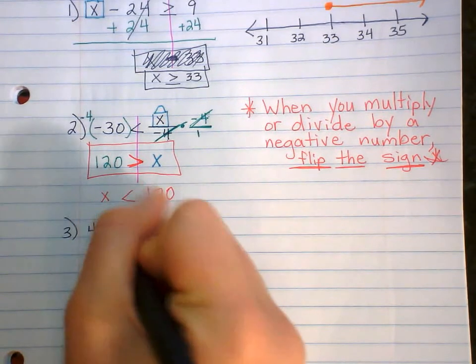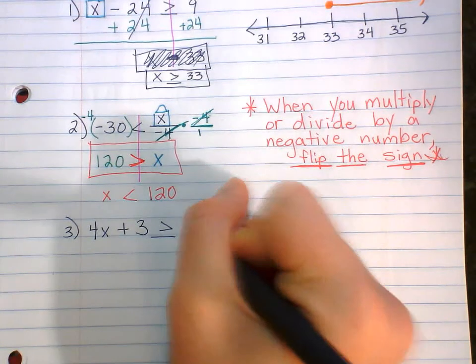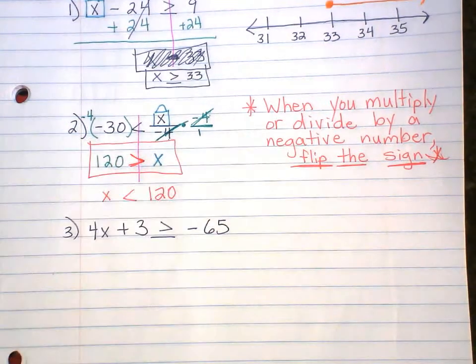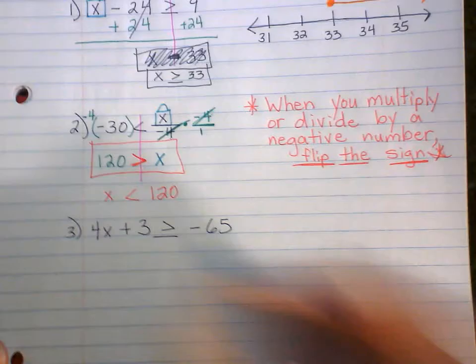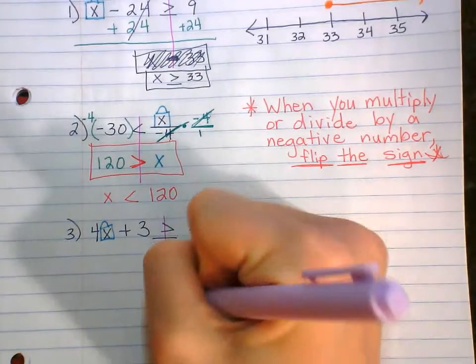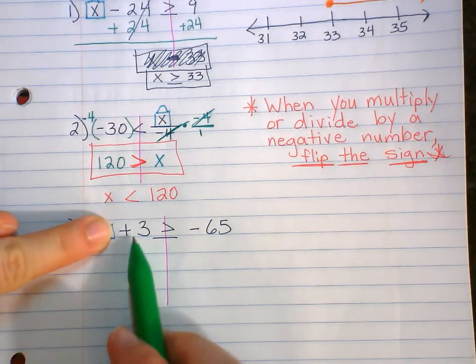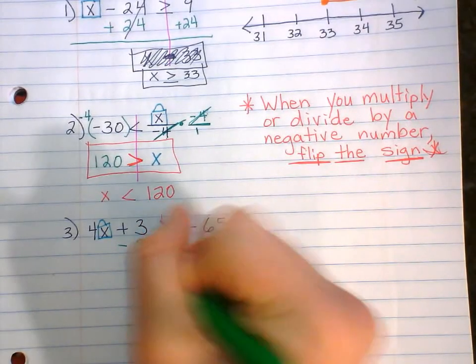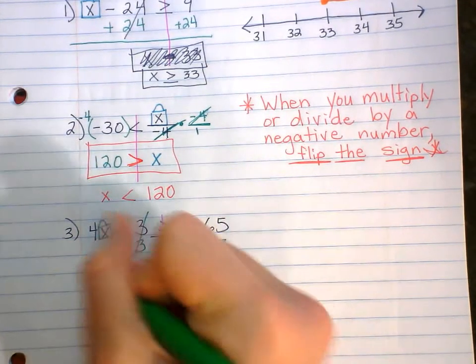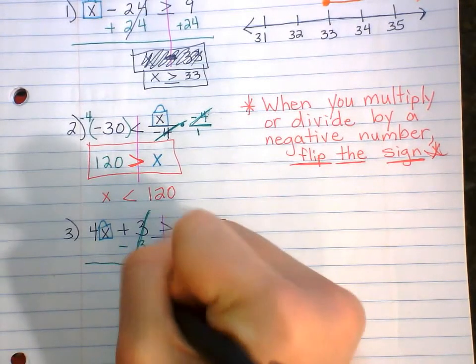4x plus 3 is greater than or equal to negative 65. Okay, so try this one on your own. Pause the video and try this one. Lock up the variable. Draw the line. Okay, now what? Combine like terms. Well, that's not it. I need to get this 3 over to the right. Do the opposite. Subtract 3. That cancels out. So I just have 4x.